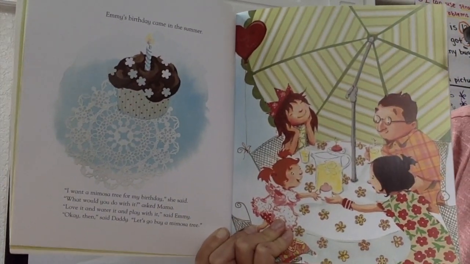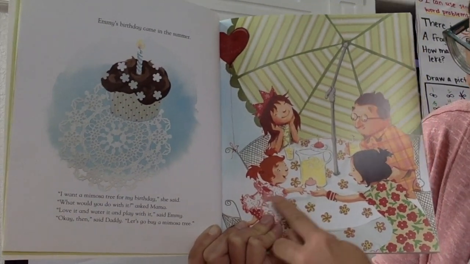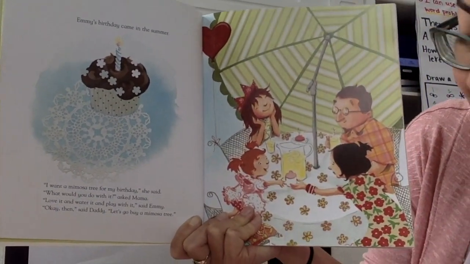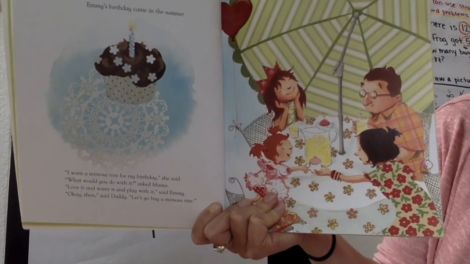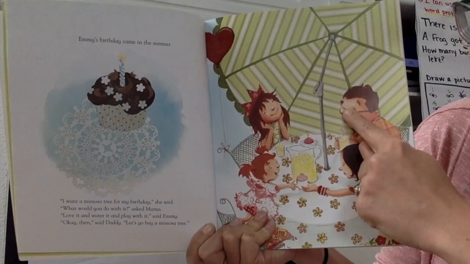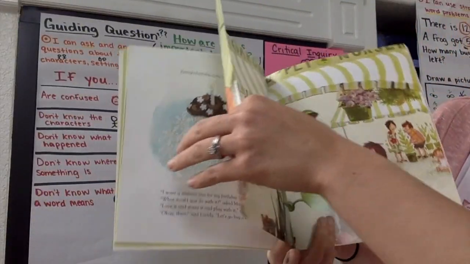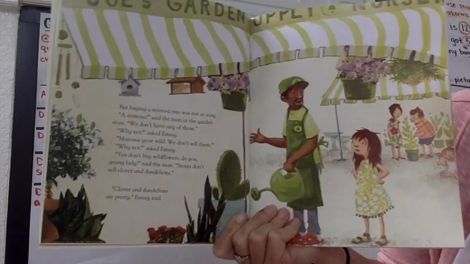Oh, I think we made a good prediction because remember we said this little girl in the sandbox was Emmy's sister and now they're kind of at a table having a birthday cake together. So that makes me think even more that that's Emmy's little sister and maybe her mommy and her daddy, huh? Sounds like she really wants a mimosa tree for her birthday.